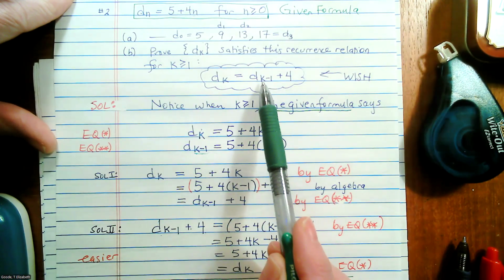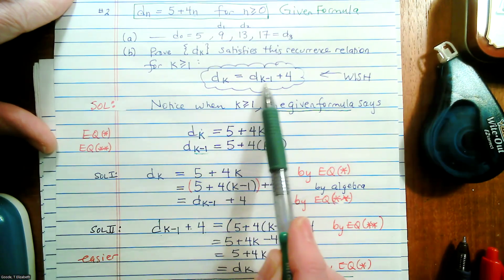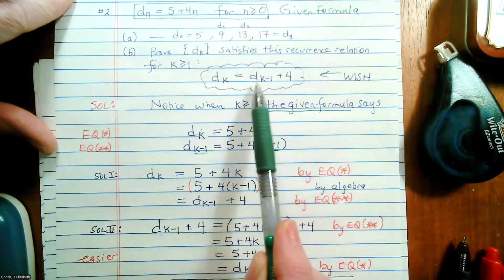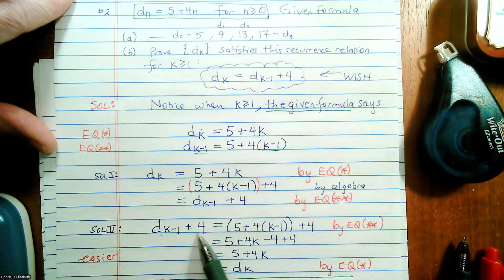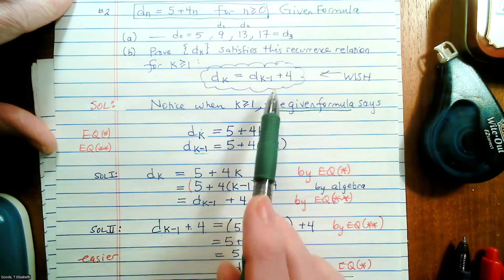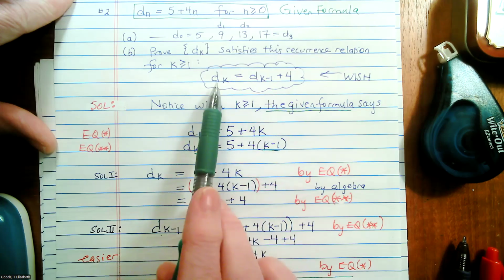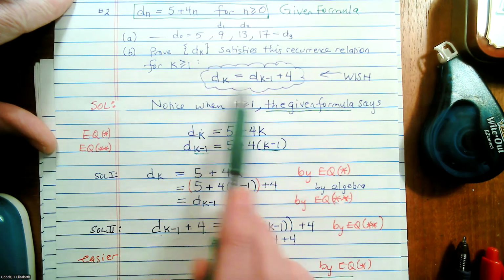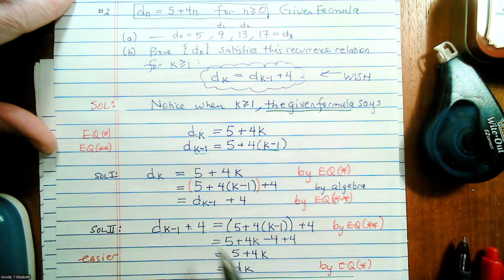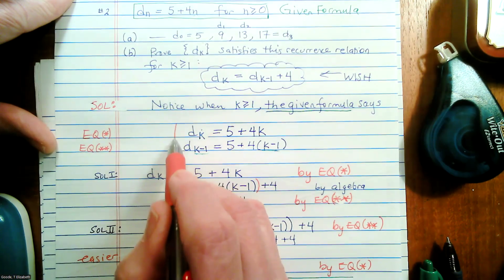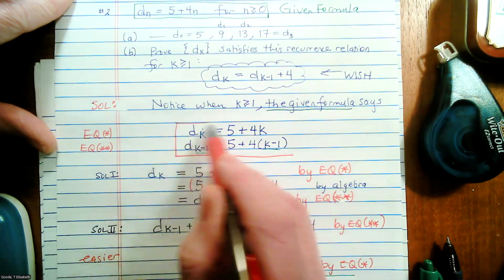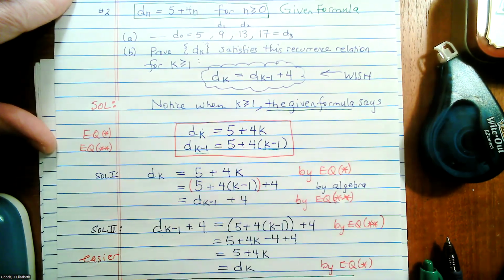The easiest way to do it is to start on the side that has the prior term, d sub k minus 1 plus 4. This is the right-hand side of this equation, and we can easily turn it into the left-hand side, showing that those sides are equal by just using these two equations that we got by simply applying the formula twice.